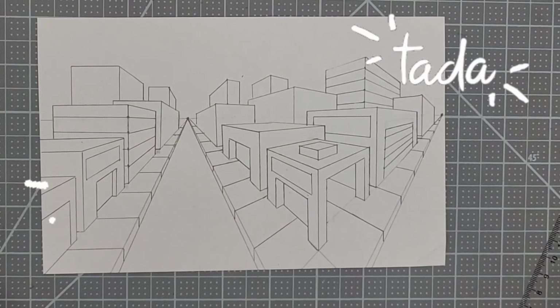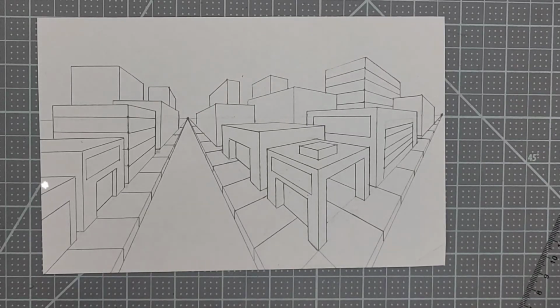And congratulations, you now have a basic cityscape utilizing both 1 and 2-point perspective.